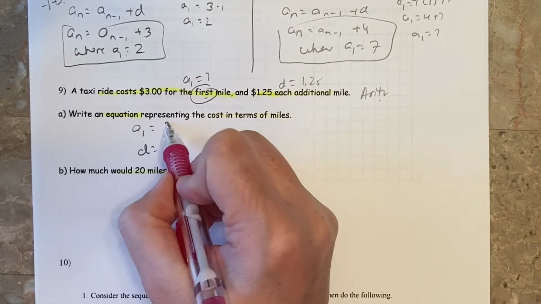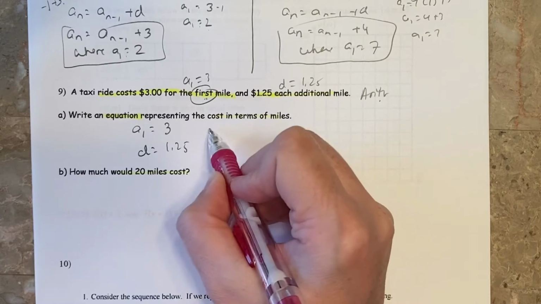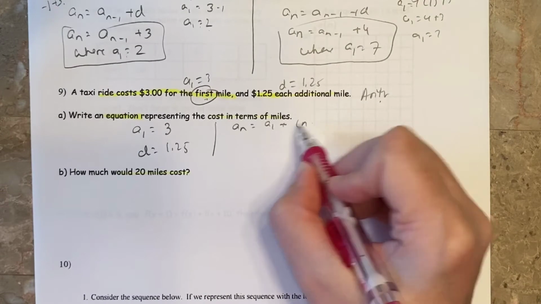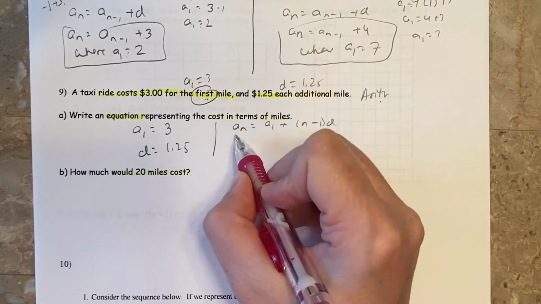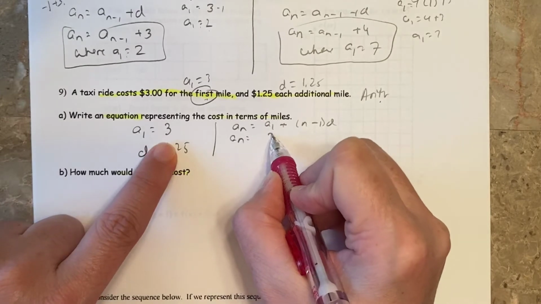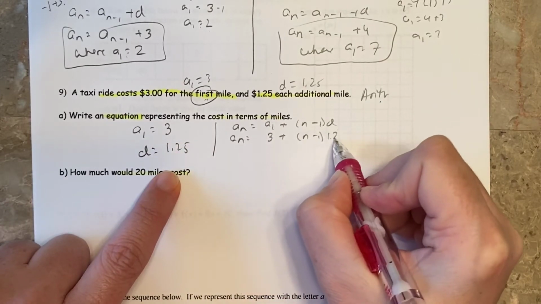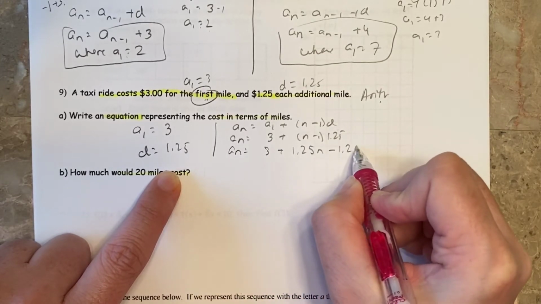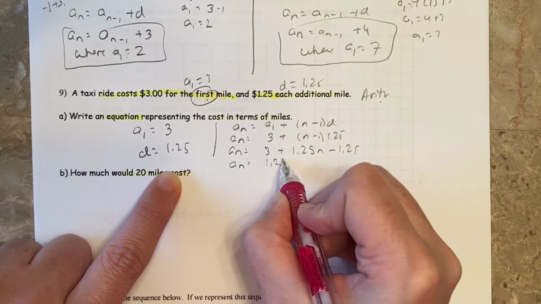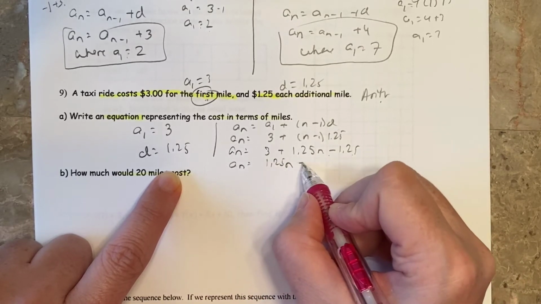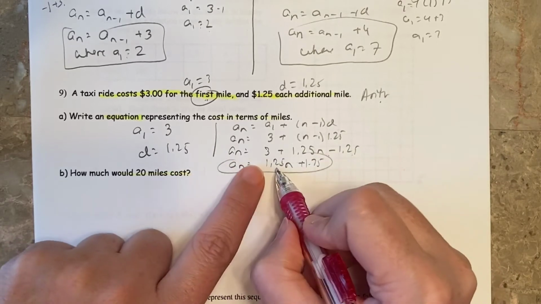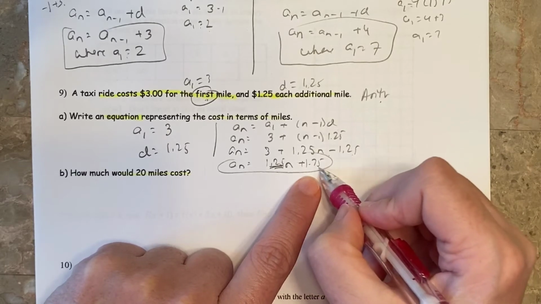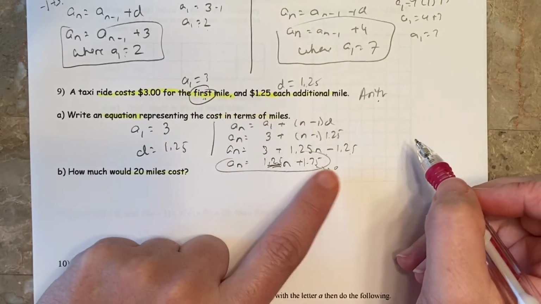So a sub 1, look for the 1. We know it's 3, so let's use our arithmetic explicit formula. a sub n equals a sub 1 plus n minus 1 times d. So a sub n equals 3 plus n minus 1 times 1.25. Distribute: 1.25n minus 1.25. And we get 1.25n, and 3 minus $1.25 should be $1.75. Okay, so what that means is this is our slope, which is our difference. That's correct. And then this is what your a sub 0 would have been. Remember, this is a sub 1. This is a sub 0.